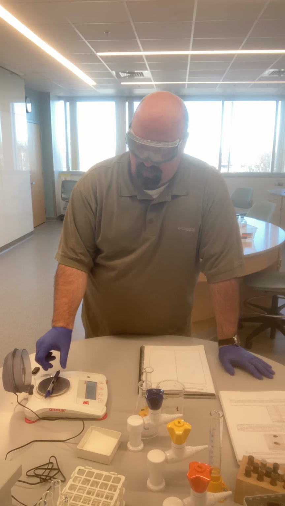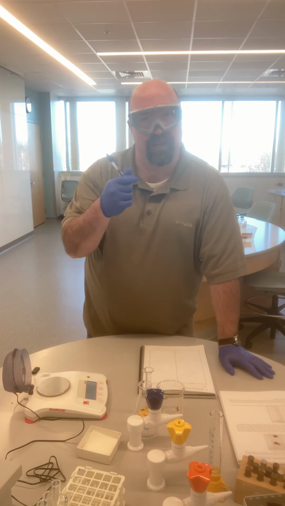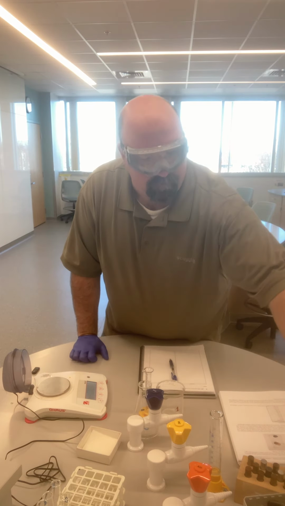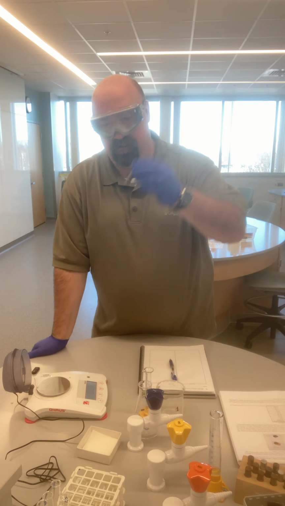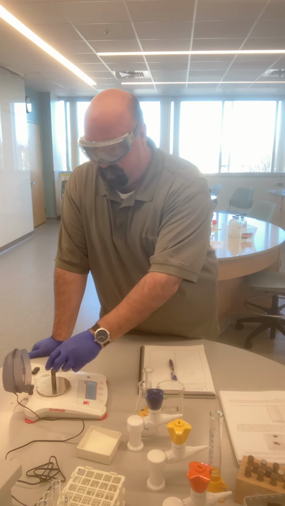This is something that just rests right on the plate of the balance. I'm able to pick it back up afterwards and use it regularly. We're going to be finding the mass of some of these unknown cylinders in a little bit. And again, I can literally just place it right on there and find the mass.